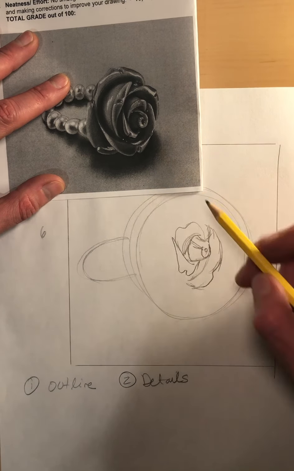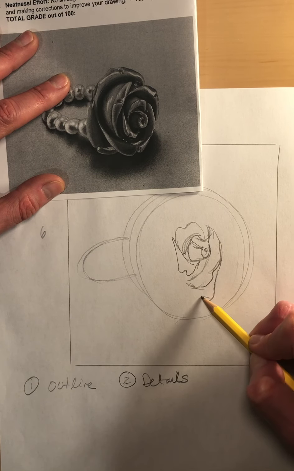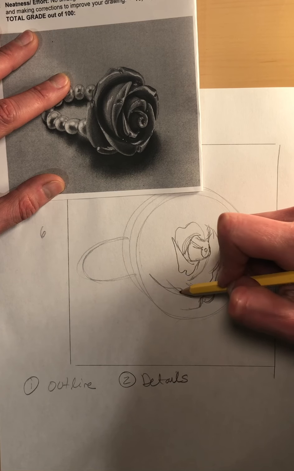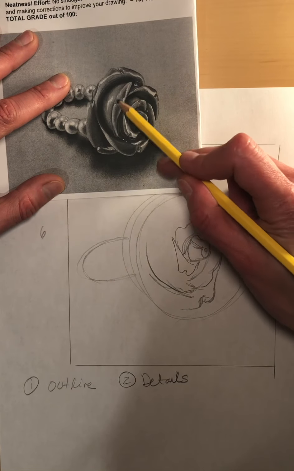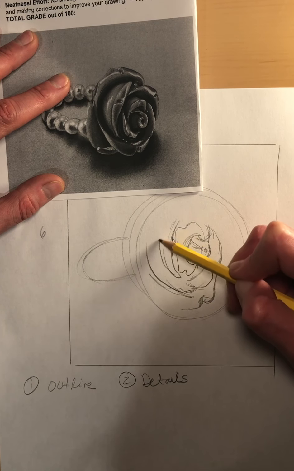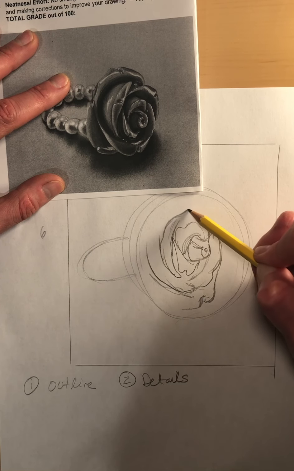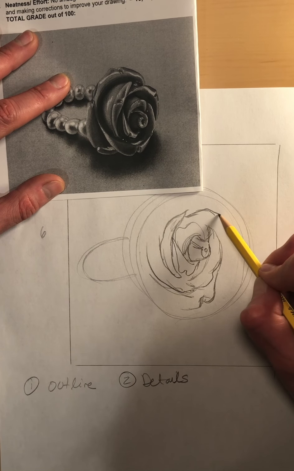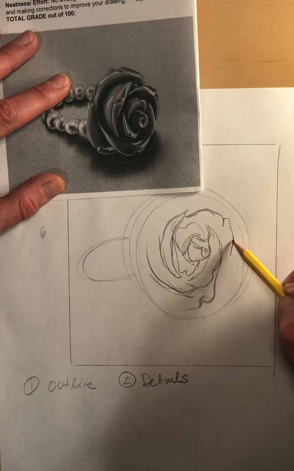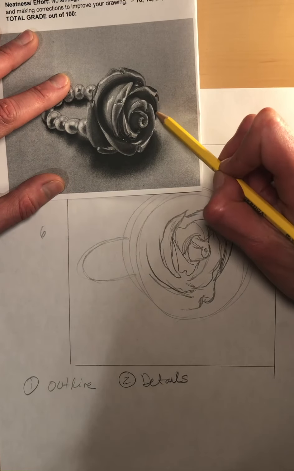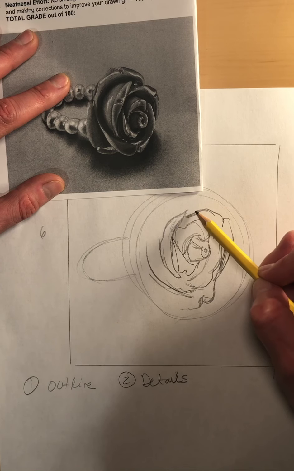Now this petal changes and I can see this right here. So you're picking out shapes for where it's dark, for where it's light.